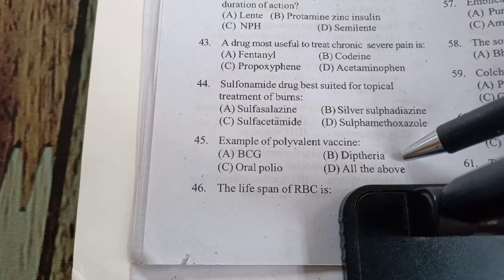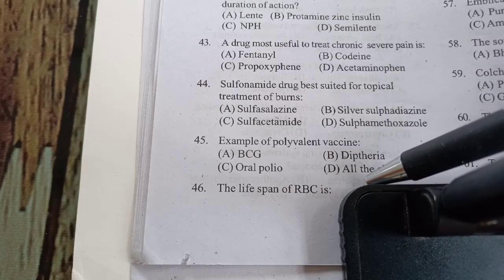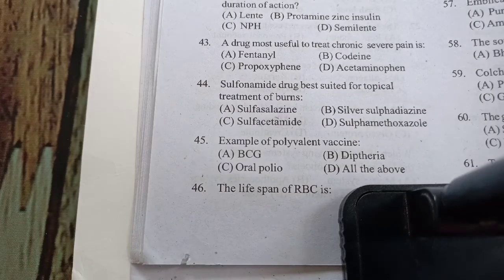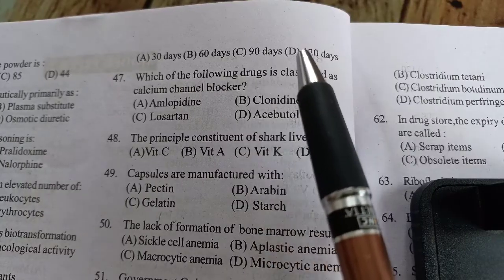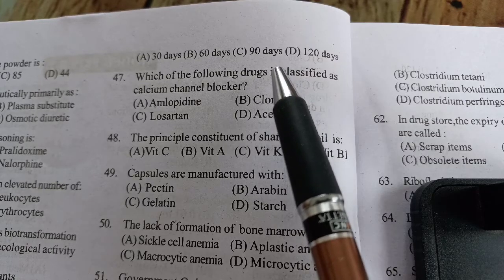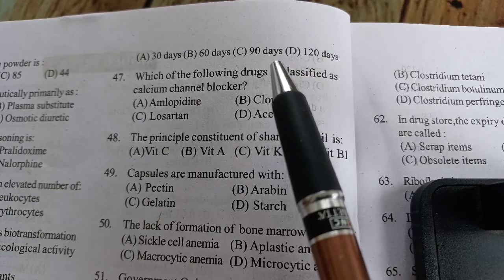The lifespan of RBC is, the options are 30 days, 60 days, 90 days, or 120 days. The lifespan of an RBC is usually 120 days.